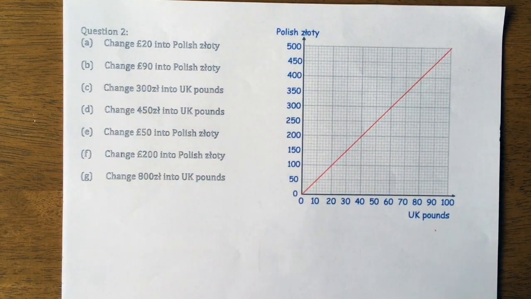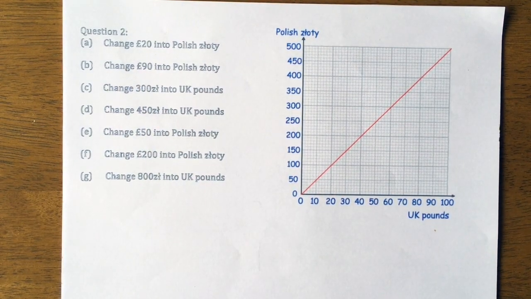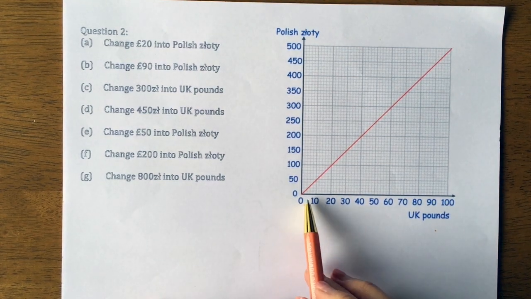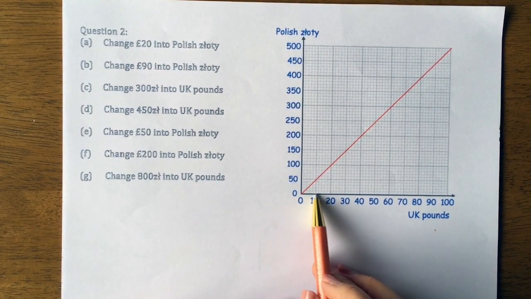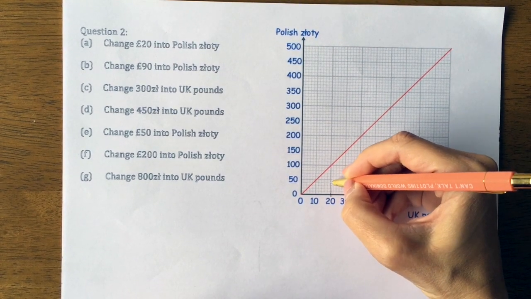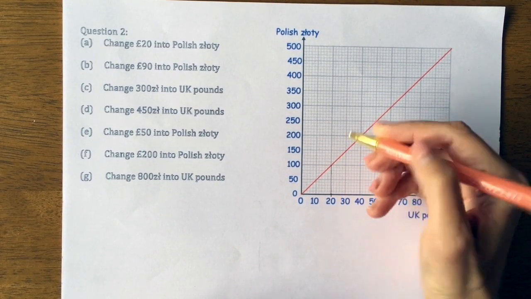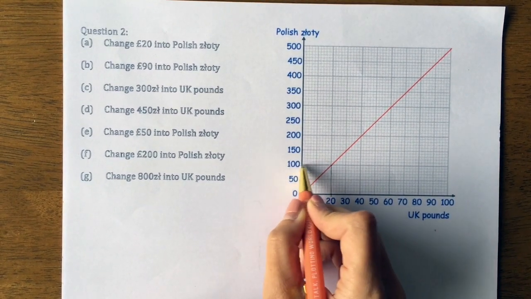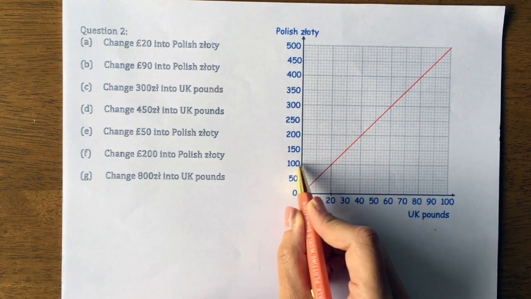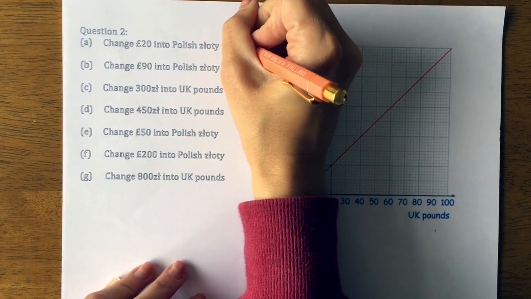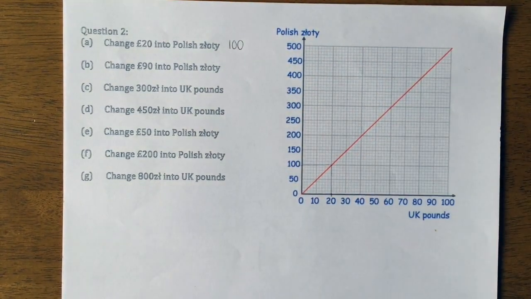The first question asks us to change £20 into Polish zlotys. So what I do is I read across the bottom here, because that's our pounds, and I read across to 20, which is here. I'm going to read up the graph. You can use a ruler if it helps you. And then all I do is read across to here, which tells me that £20 is 100 Polish zlotys. So I'm just going to write 100 by here.